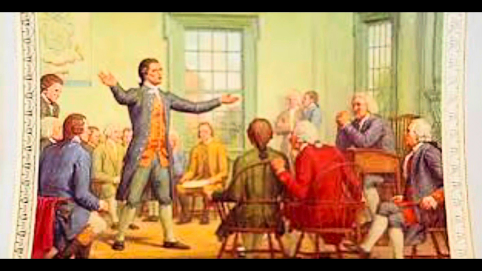The First Continental Congress was a meeting of important people from the colonies in 1774 to discuss their grievances against Britain. They sought to find a peaceful resolution to the tensions. While it didn't immediately lead to independence, it helped unite the colonies and set the stage for further actions.